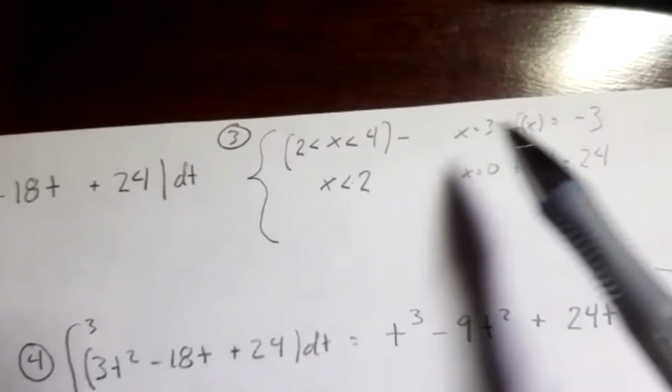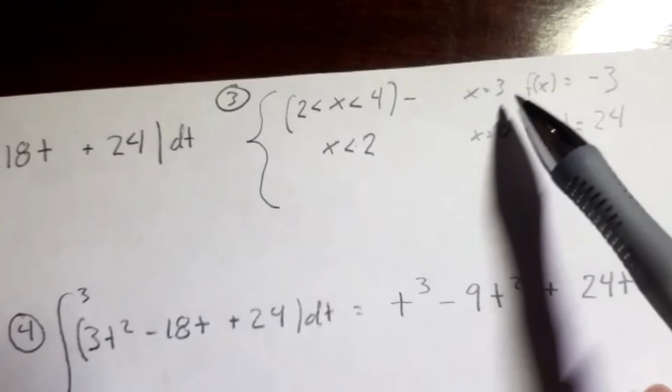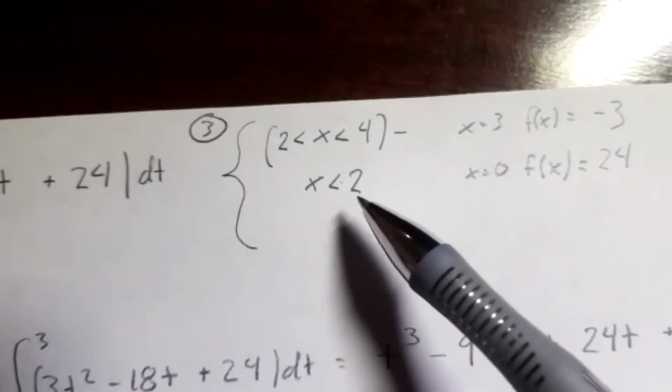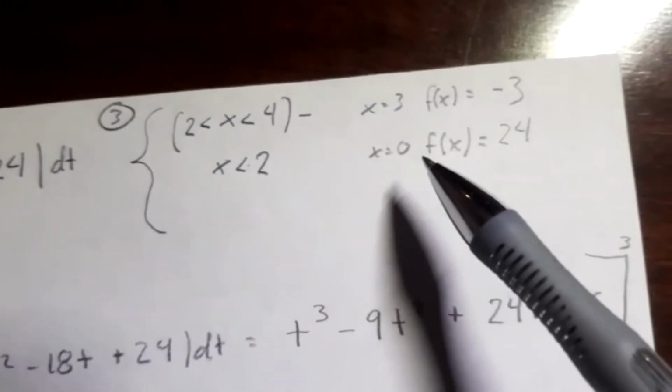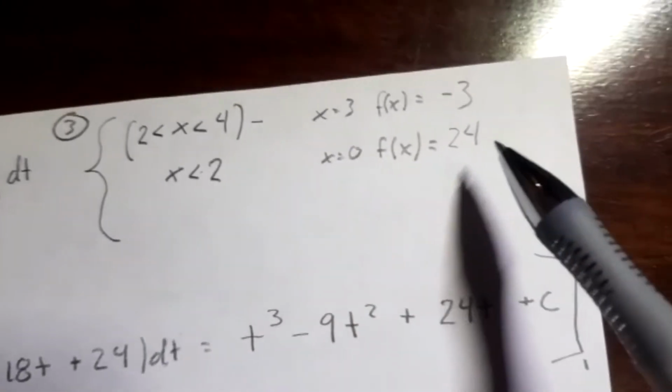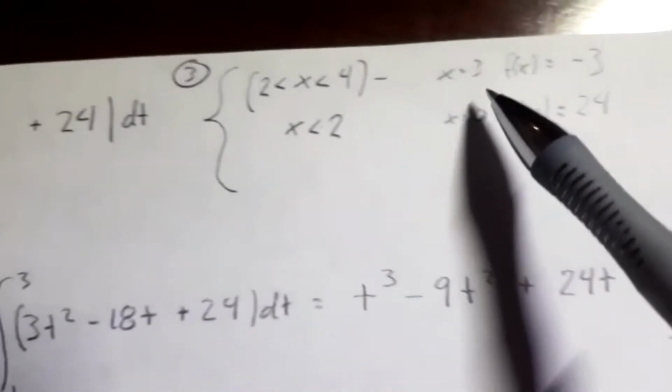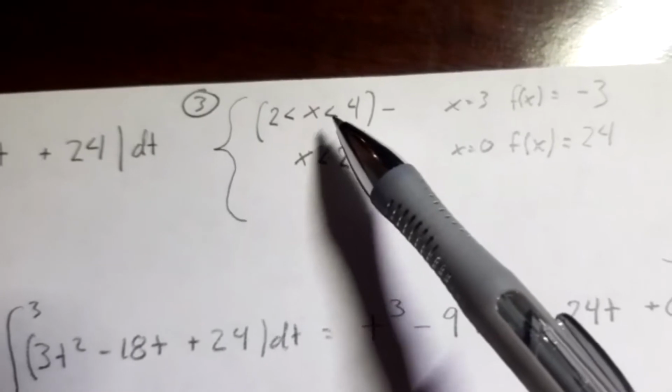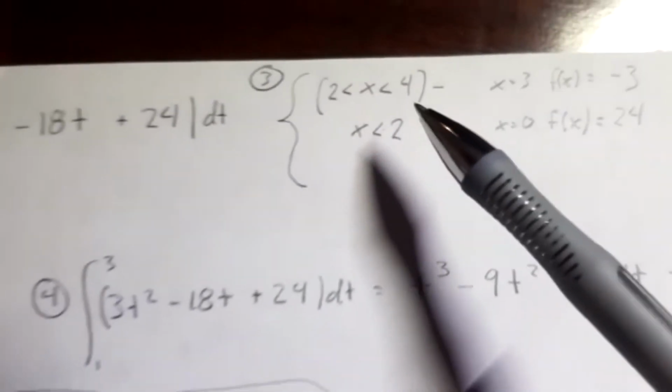Between 2 and 4, that is 3. We substitute this in our formula. We're going to get minus 3. Less than 2, we will use 0. If we substitute this in the formula, we'll get 24. This tells us that in this part of the graph we need to change the sign.